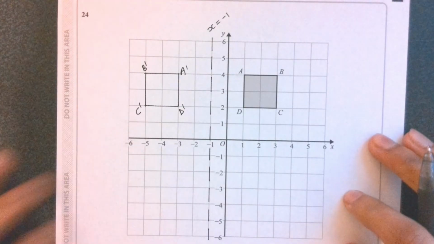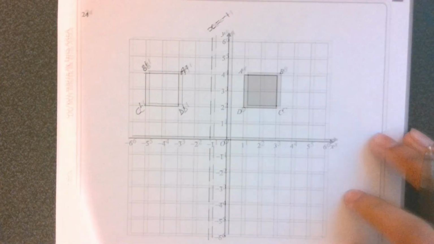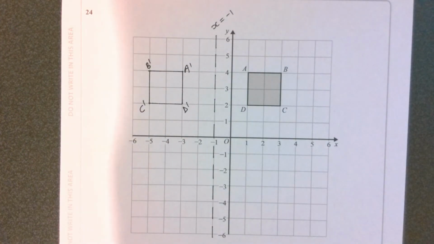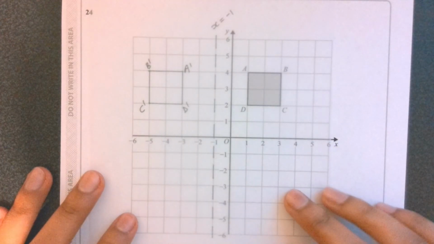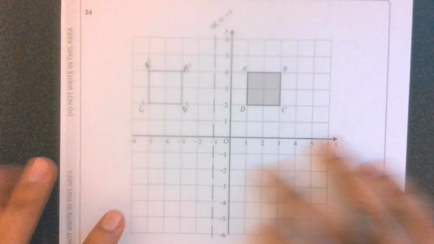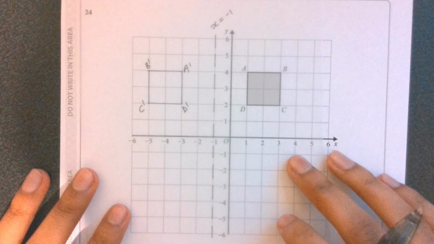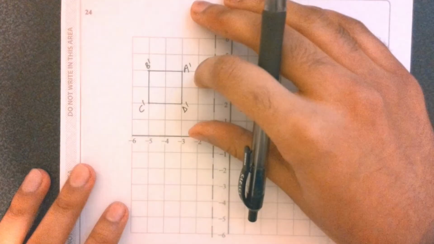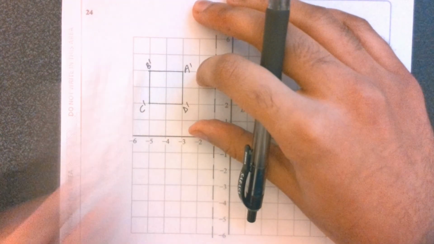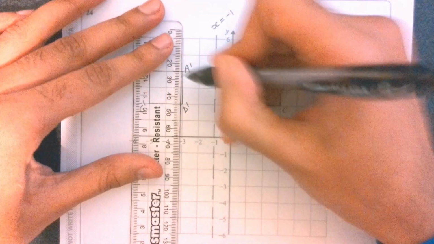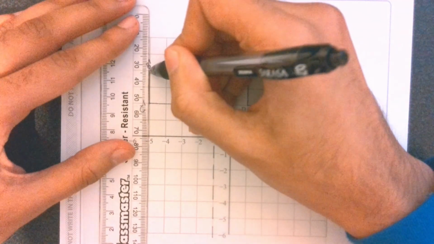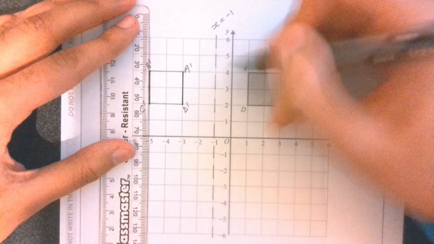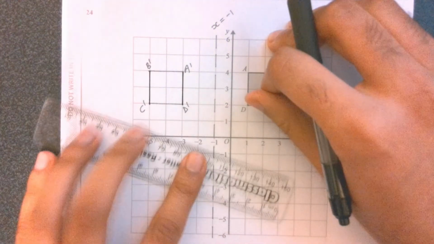And I think at this point it'll be a good idea to actually trace this shape. So here's my tracing paper, I don't know if you can see it, but if I trace this shape, we can then figure out possible positions of where the shape will lie after the rotation.